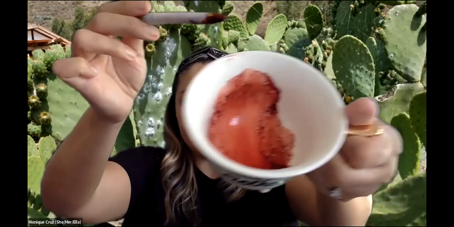Now, we can thank our ancient native community in Mexico for this discovery. And this is the way, look at that vibrant color. This is the way they used for natural dyes. And nowadays, it's even in our food or products that we use every day.